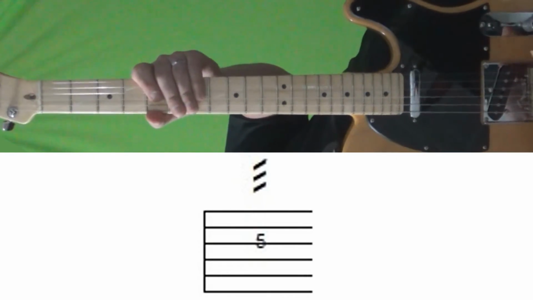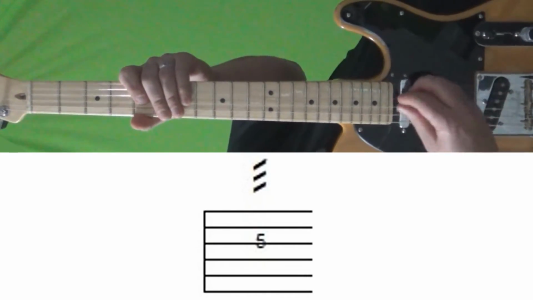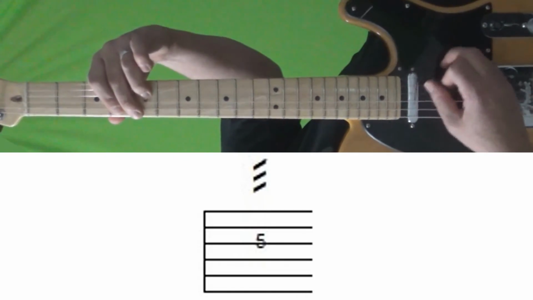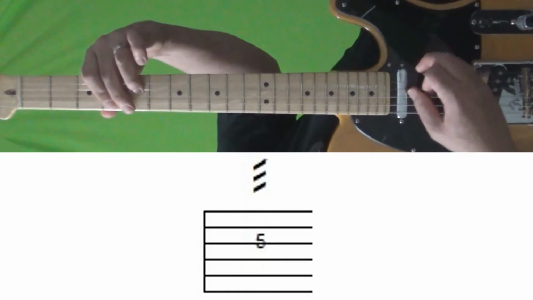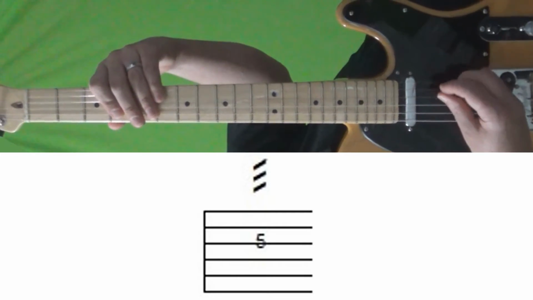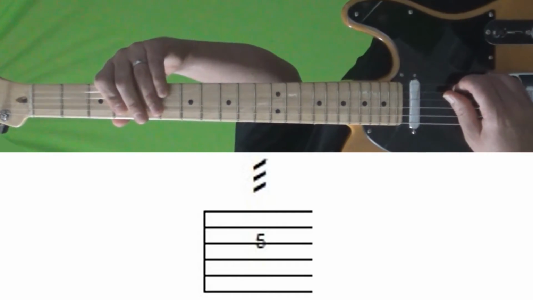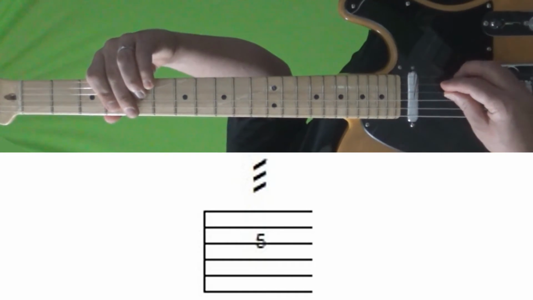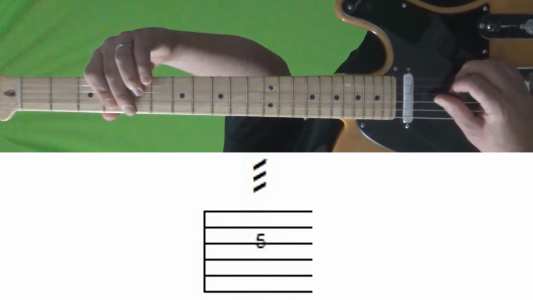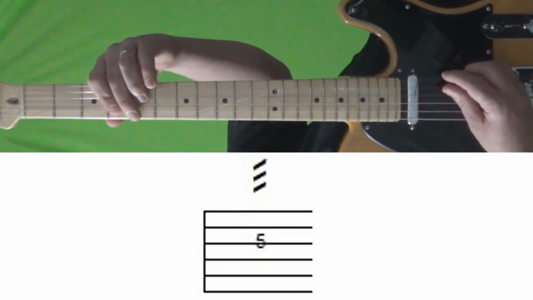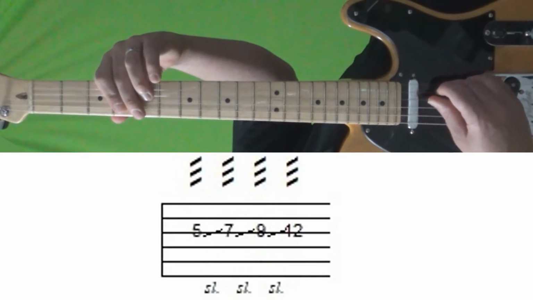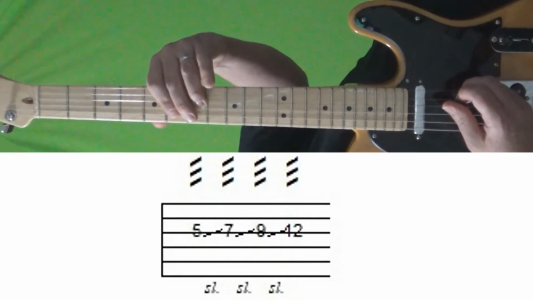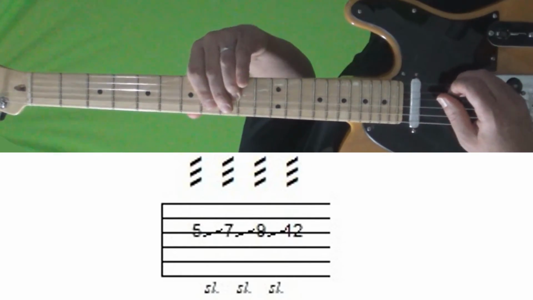Next we have tremolo picking. If you're not familiar with that, basically that's where you're just picking 1 note fast. A lot of times what tab notators will do, if you're going to tremolo pick at the 5th fret of the G string, instead of tabbing out the number 5 over and over, is put these 3 lines above, which symbolizes tremolo picking. So in this example, we're tremolo picking the 5th fret of the G string, then we're sliding up to the 7th, sliding up to the 9th, and then sliding up to the 12th.